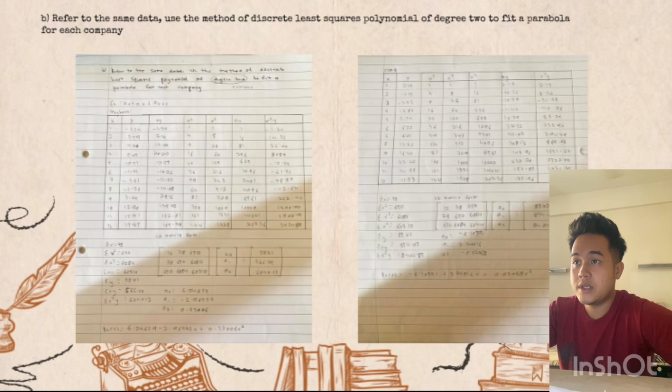So question B, we refer to the same data. Use the method of discrete least square polynomial of degree 2 to fit a parabola for each company. So question 1 is of degree 2. So we know this is quadratic. So the formula for the quadratic is fn equals a naught plus a1x plus a2x square. So we got the Maybank.